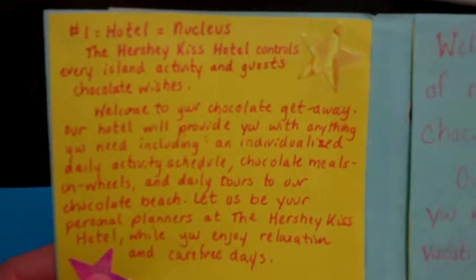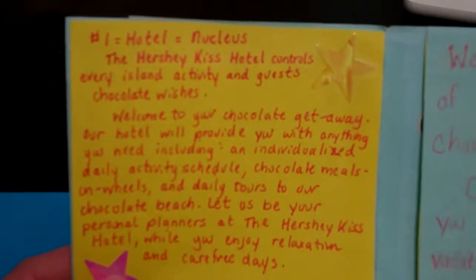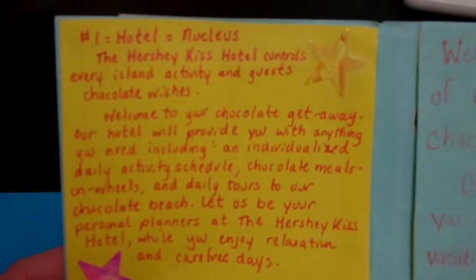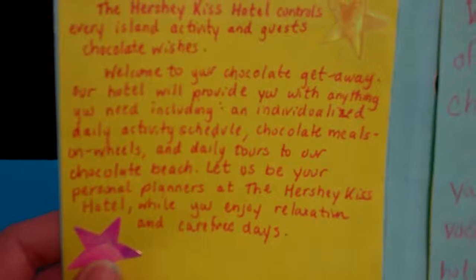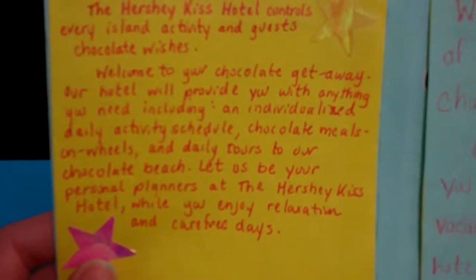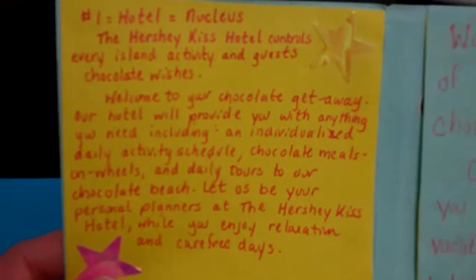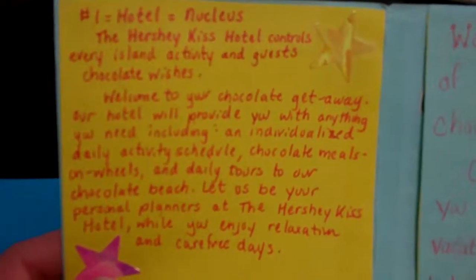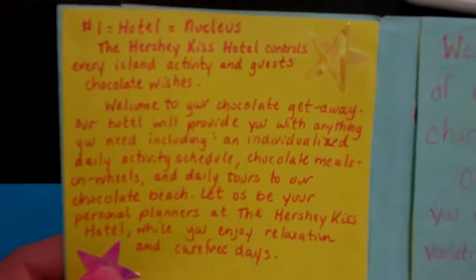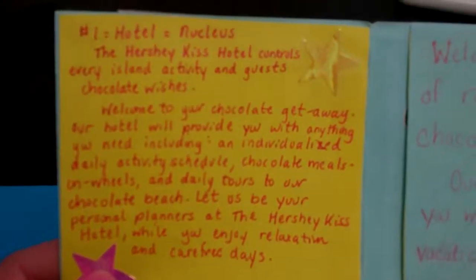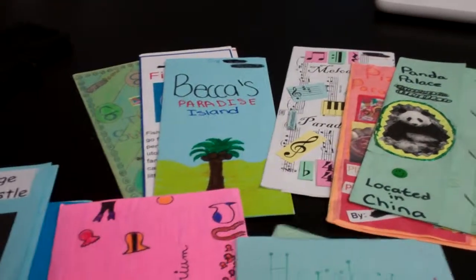Welcome to your chocolate getaway. Our hotel will provide you with anything you need, including an individualized daily activity schedule, chocolate meals on wheels, and daily tours of our chocolate beaches. Let us be your personal planners at the Hershey Kiss Hotel while you enjoy relaxation and carefree days. So you'll notice that obviously the hotel is going to direct all of the activities, schedule all of the activities that you want, and obviously be your personal planners. So that's one idea of a connection and how I wrote the sentences.